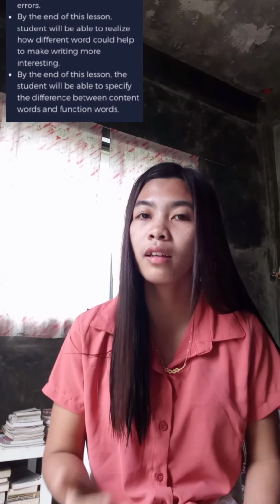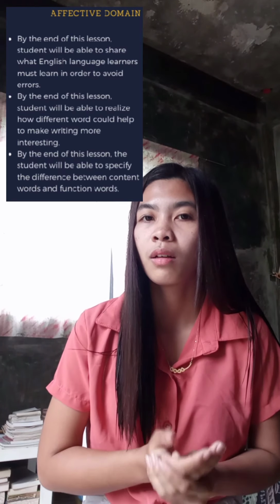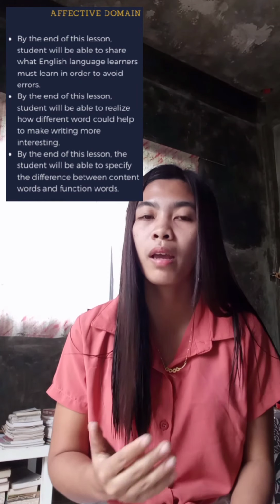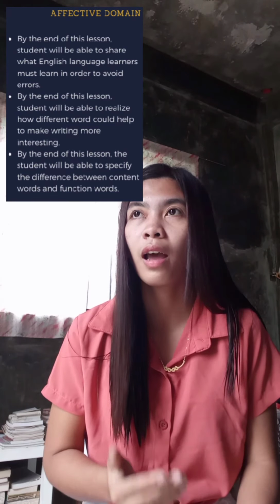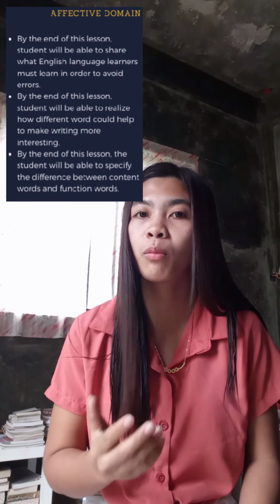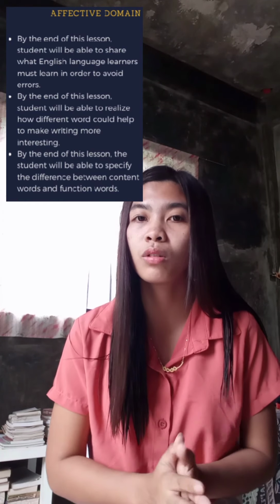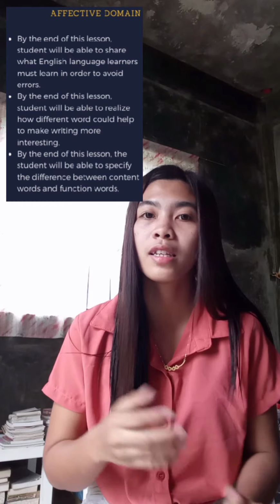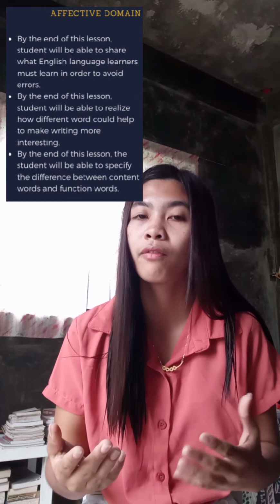Next is the affective domain. By the end of the lesson, a student will be able to share what English language learners must learn in order to avoid errors. And then a student will be able to realize how different words could help to make writing more interesting. And then by the end of this lesson, a student will be able to specify the difference between content words and function words.